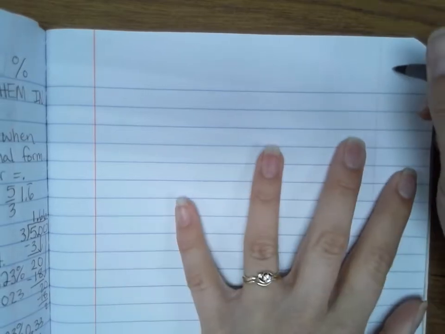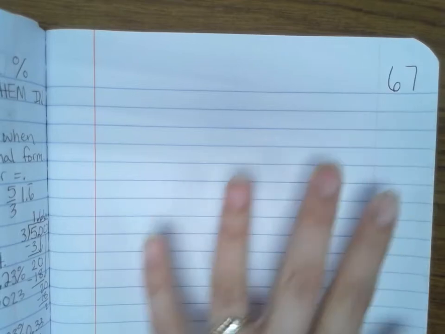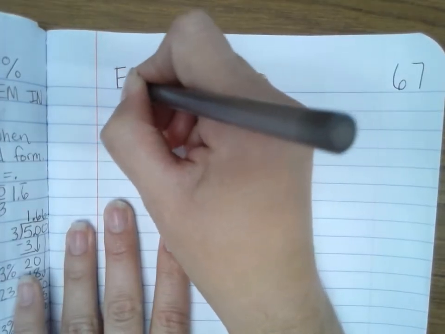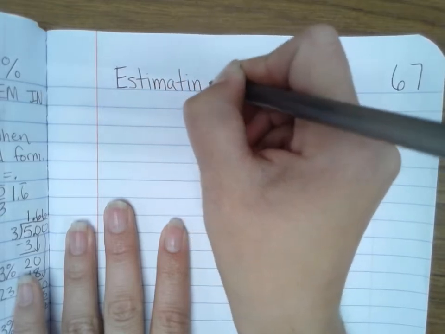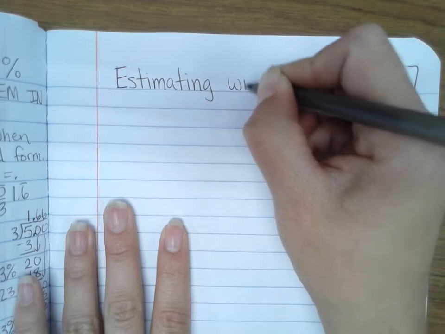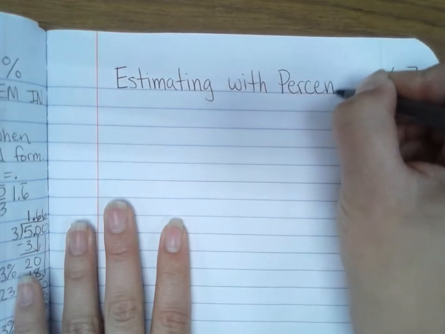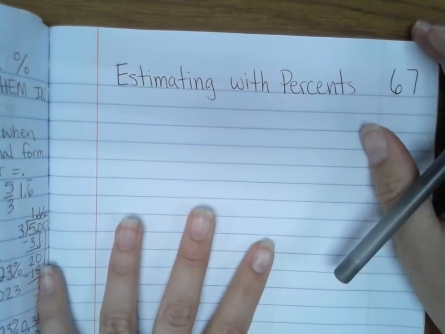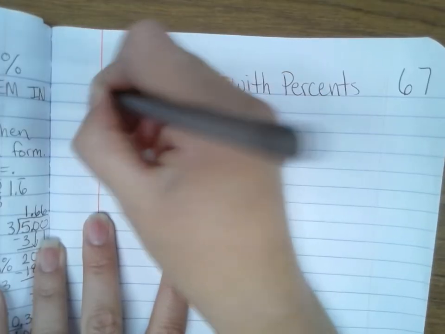Page 67 of your math journal. And we're going to call this one Estimating with Percents. Okay, we're going to talk about benchmark percents first.